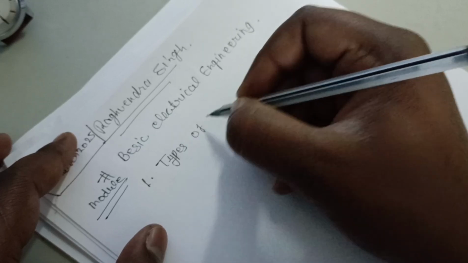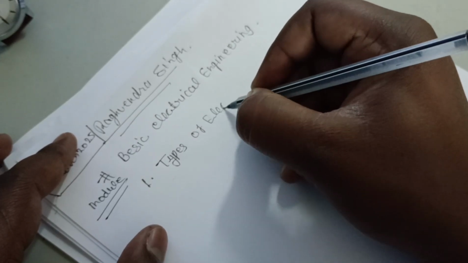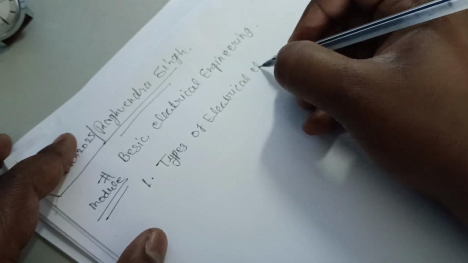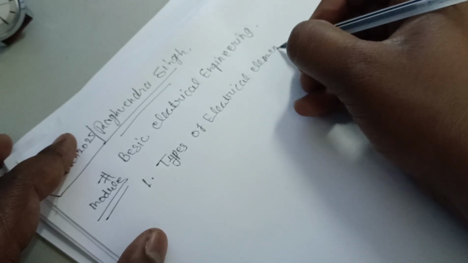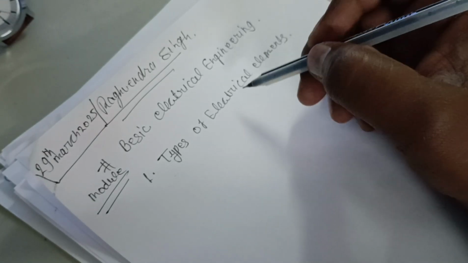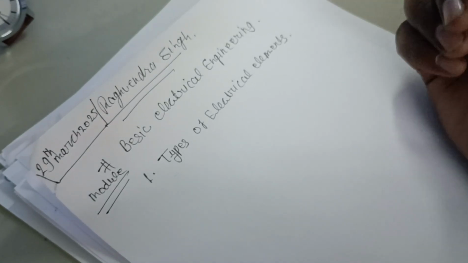Types of electrical elements. You all know the types of electrical elements: active element, passive element, unilateral element, bilateral element.